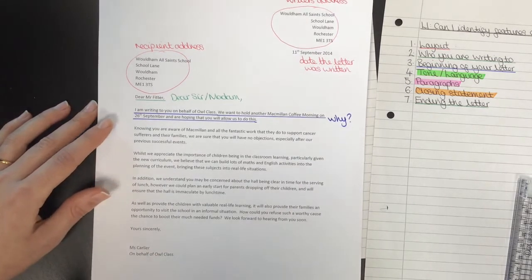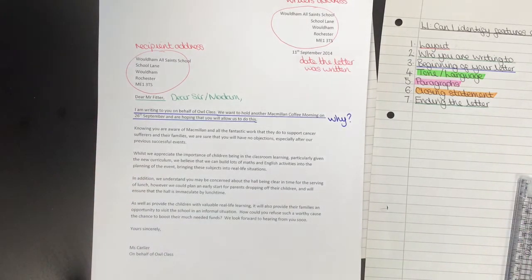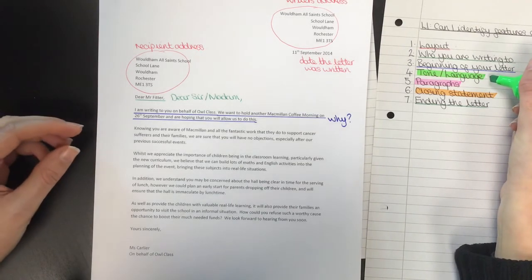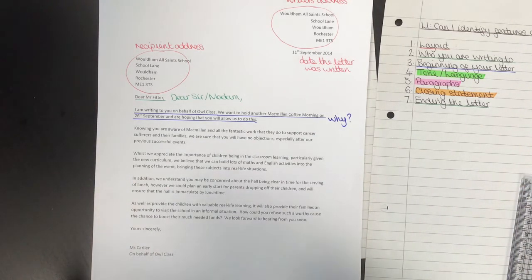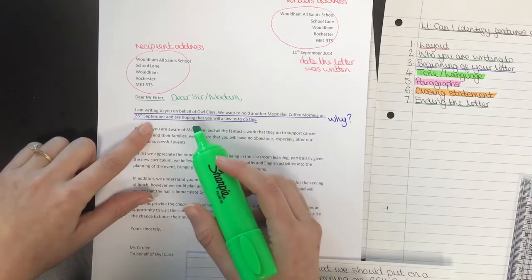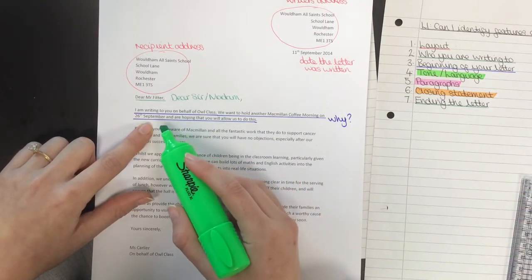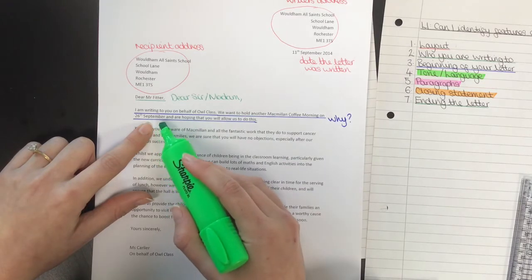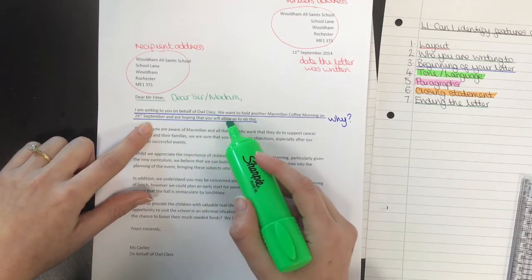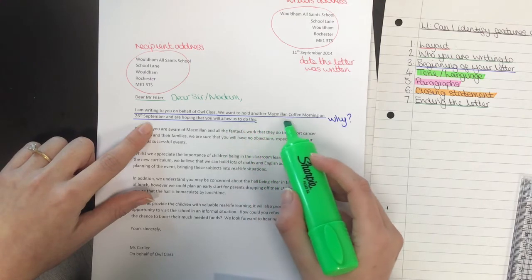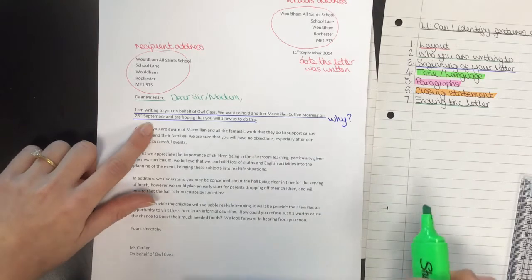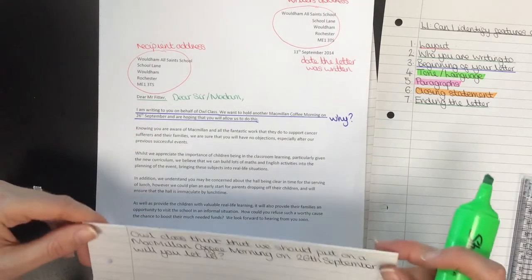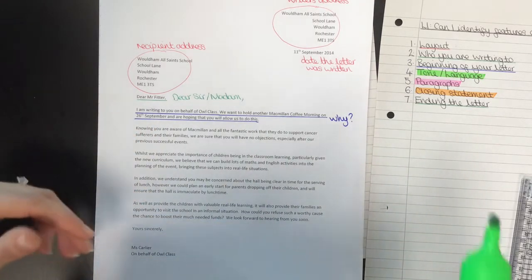Okay, so let's go back to our features on our checklist. So next on our list is tone and language. Now this is a really important one, especially in a formal letter writing scenario. This first paragraph is written quite formally, well the whole letter is, so let's read through it again. I am writing to you on behalf of our class. We want to hold another Macmillan Coffee Morning on the 26th of September and are hoping that you will allow us to do this. Okay, so that's the class asking Mr. Fitter's permission in a very polite and professional manner.